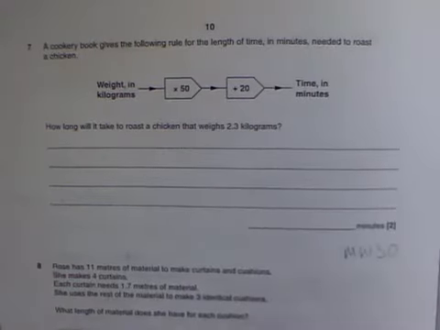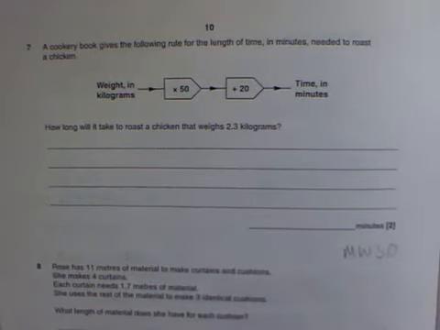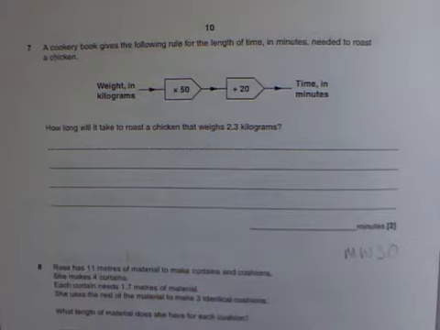A cookery book gives the following rule for the length of time in minutes needed to roast a chicken. So it's the weight, should be the mass really, but it says the weight in kilograms times 50, add 20, gives you the time in minutes. How long will it take to roast a chicken that weighs 2.3 kilograms?